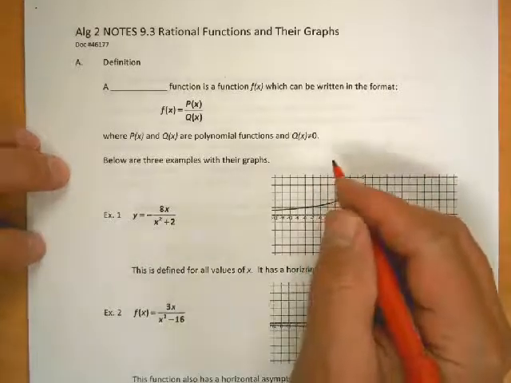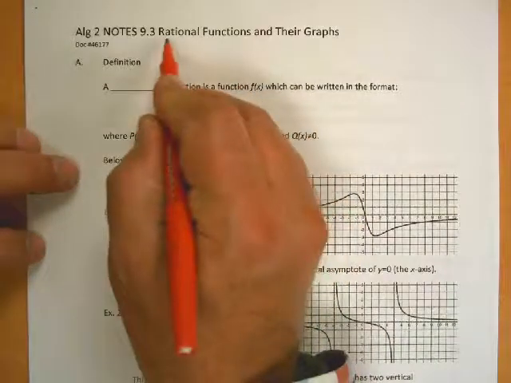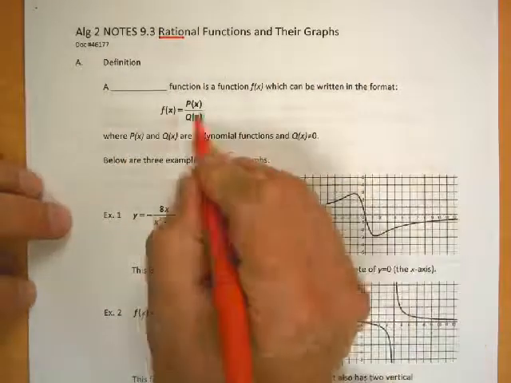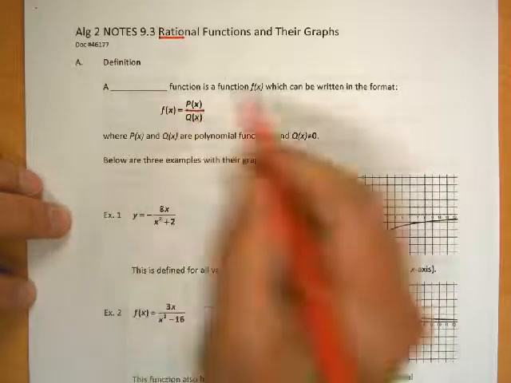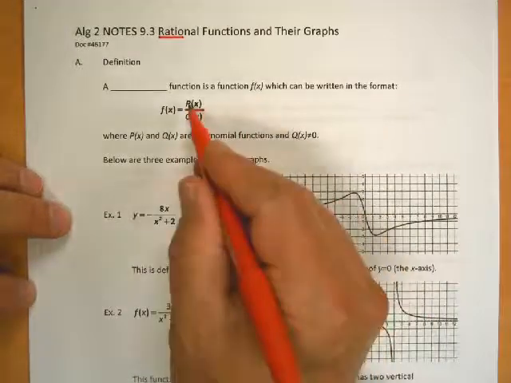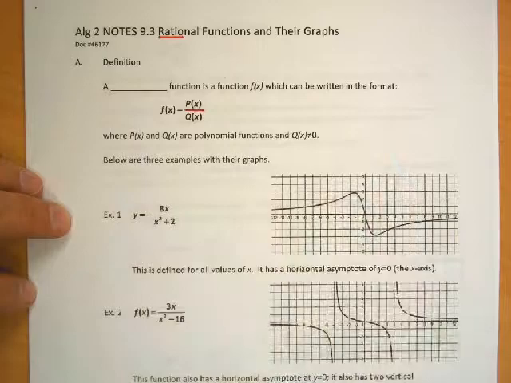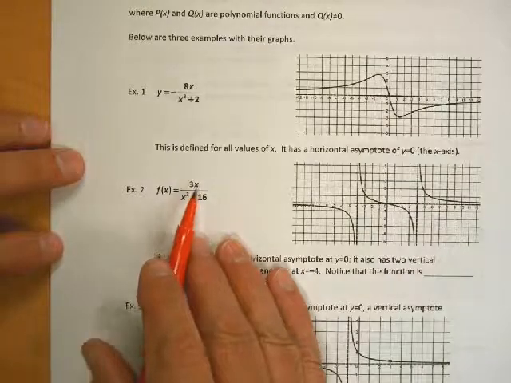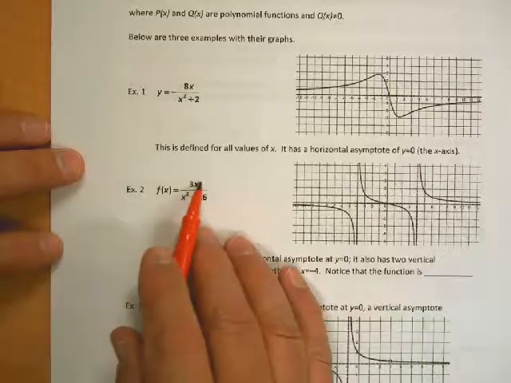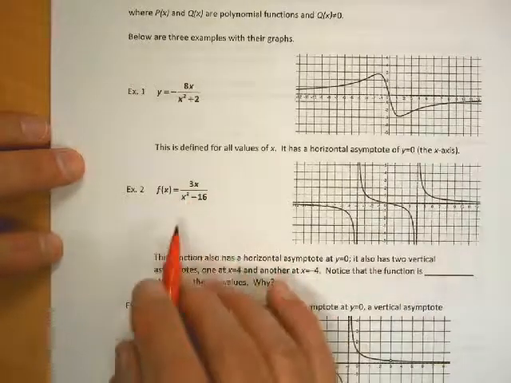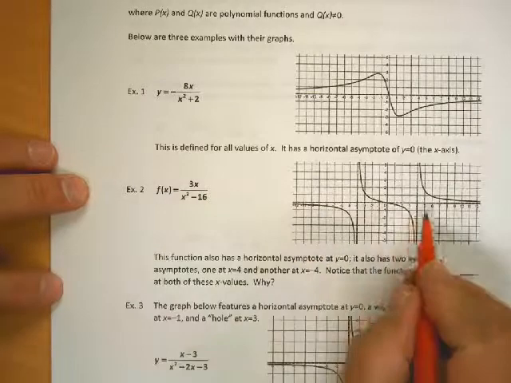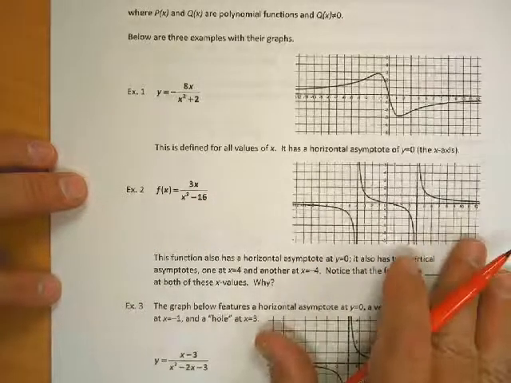First of all, the idea of a rational function. The root word is ratio, and it means fraction, so you're going to be looking for a fraction bar with some function on the bottom. So here's an example down here where we have a function 3x on top. That would be, by itself, a line. Underneath it would be a parabola, but together they get this graph over here, which is entirely different.